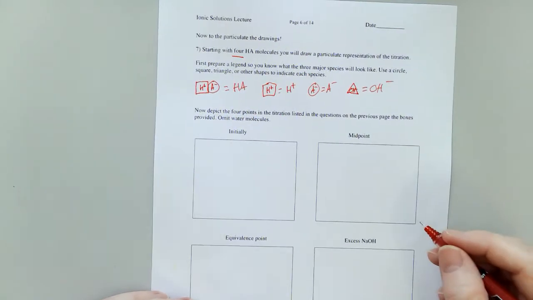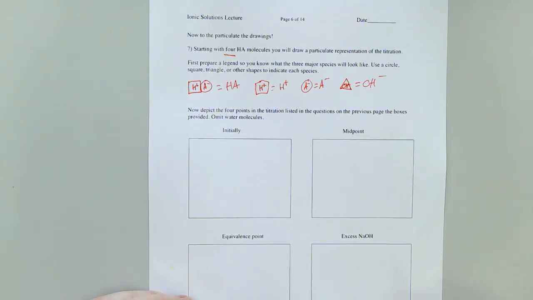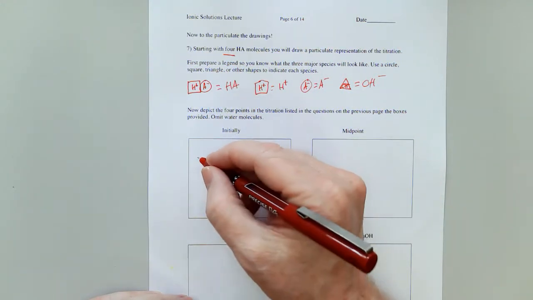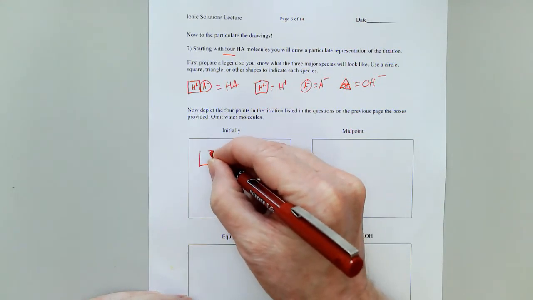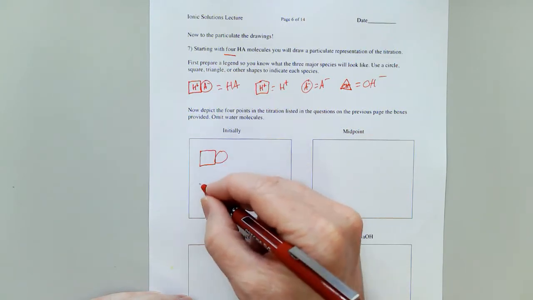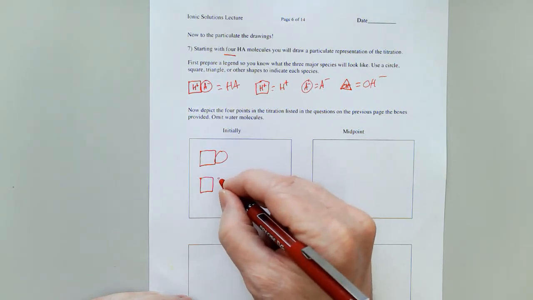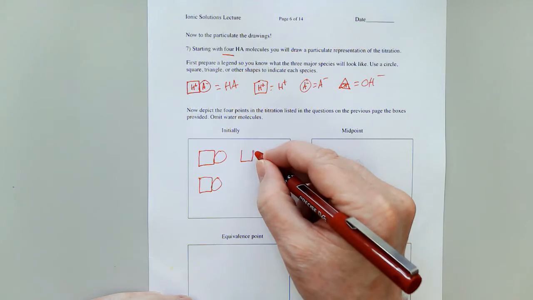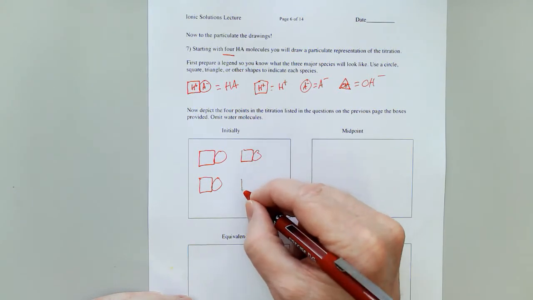Okay, there are 4 really important points in the titration. Initially, what is this going to look like? Well, initially, I have 4 HAs. That's my initial concentration.